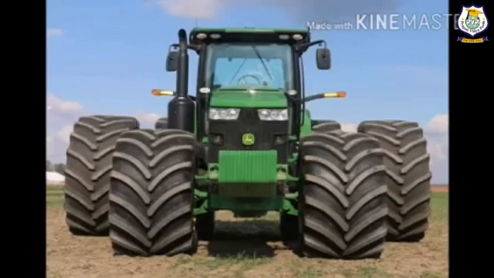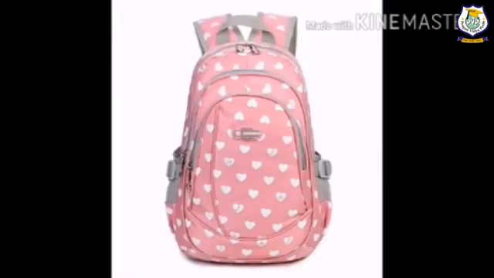Now for the same reasons, tractors have big wheels with broad tires. Just because of that, they will not sink into the ground. Now the next example is school bag is provided with a broad strap. Why? Because it makes easier to carry the bag since the pressure from the weight of the bag is distributed along a large area of the strap and student's shoulder will not get hurt.